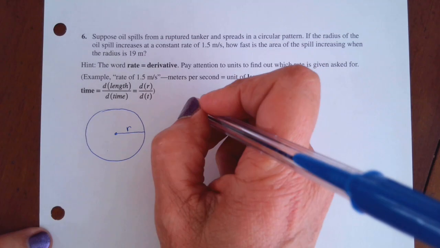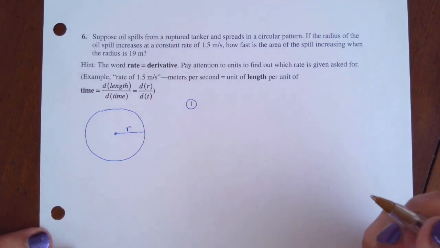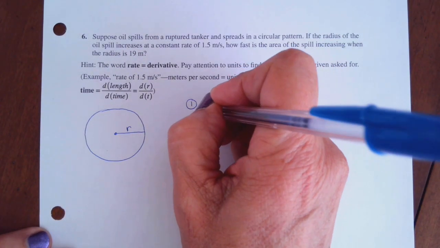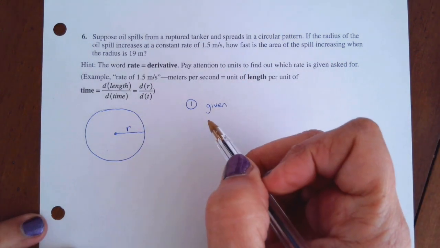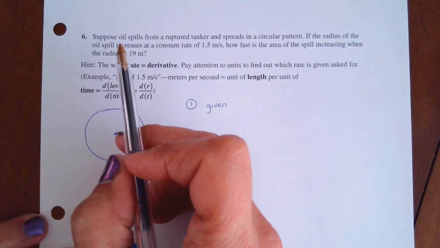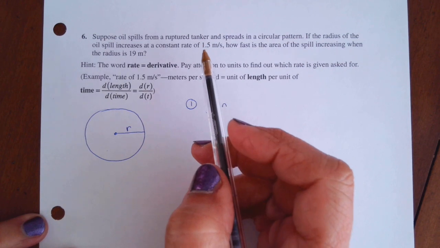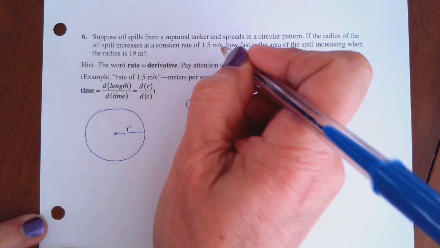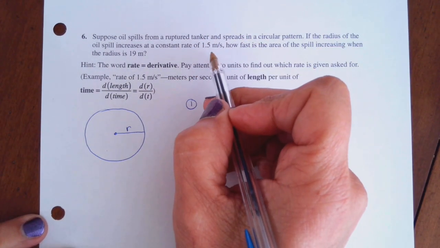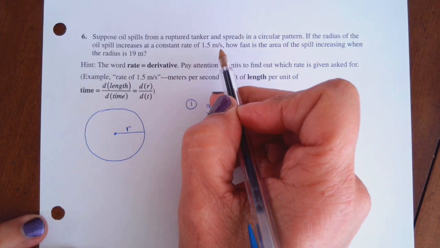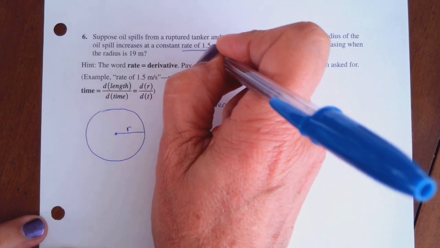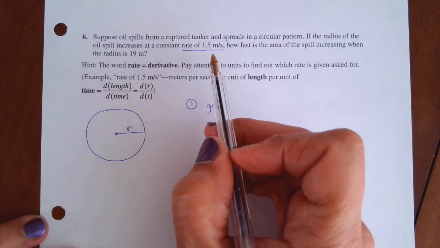So let's talk about step number 1. We're going to write down what is given. What derivative is given to us? Okay, derivatives. So the way that you're going to find a derivative is to look for the units of time, that is a length over a time, meters per second. So that's a rate, okay? And what is that the rate of?